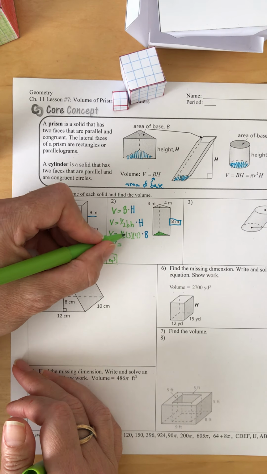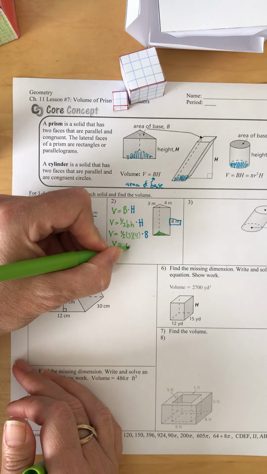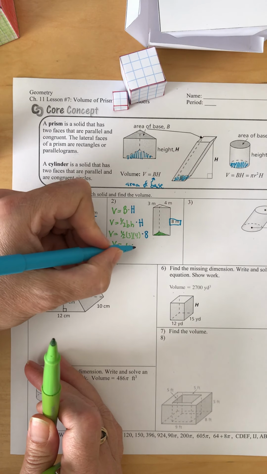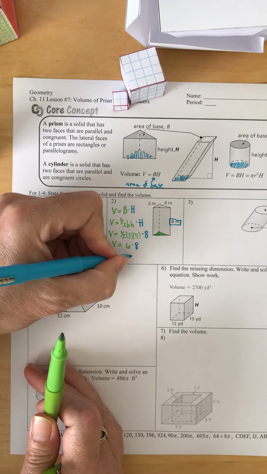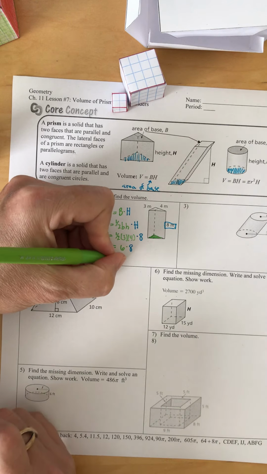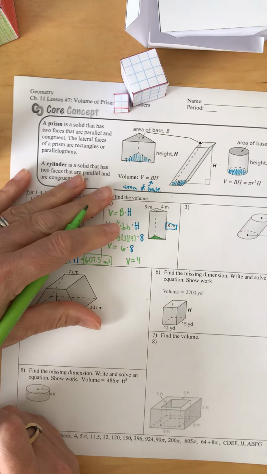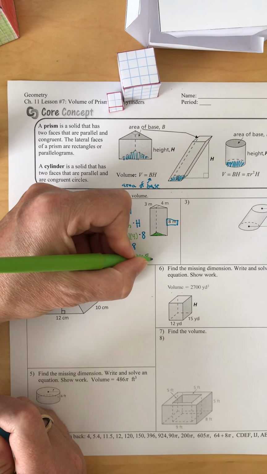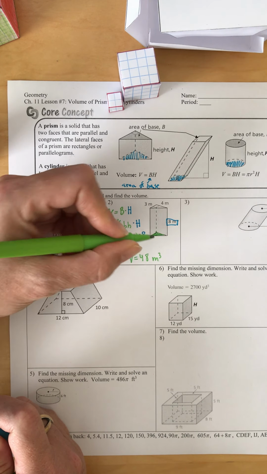And so that's 12, half of that is 6, times the 8. And so the volume is 48 meters cubed.